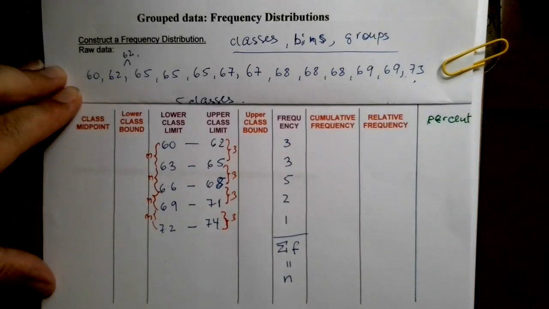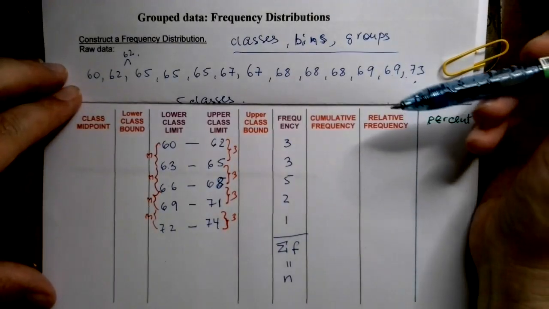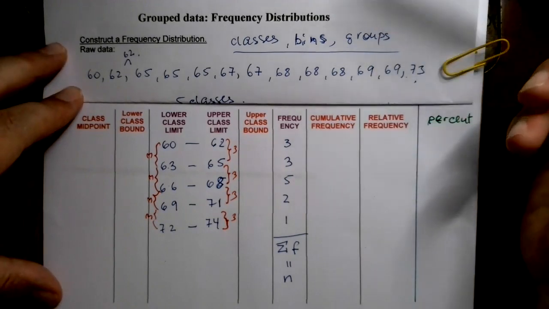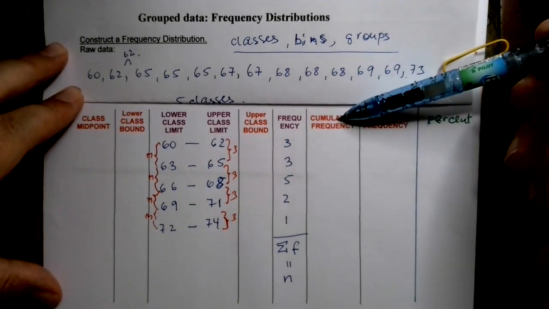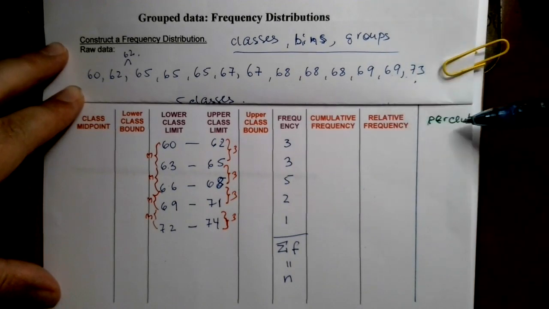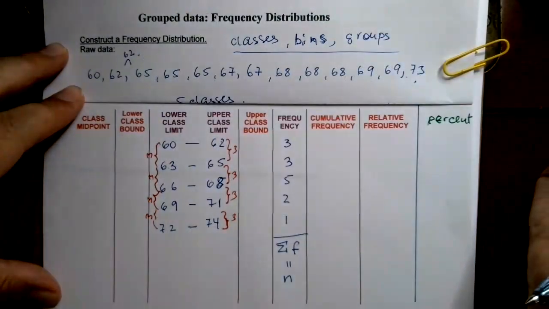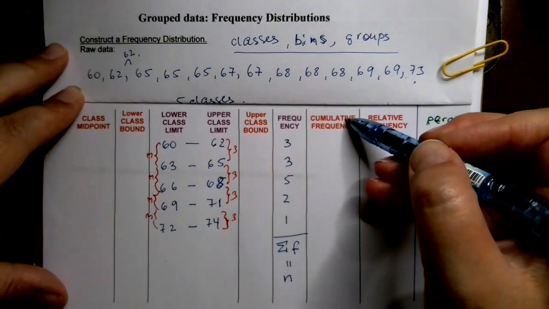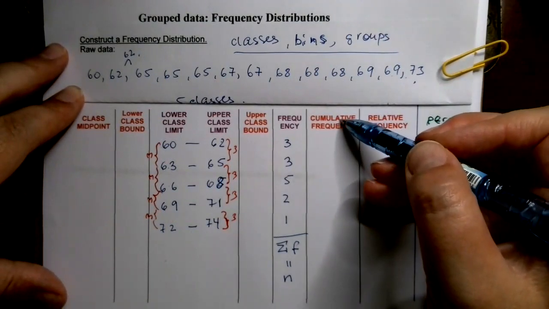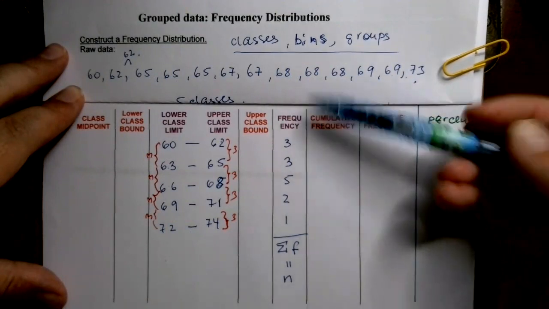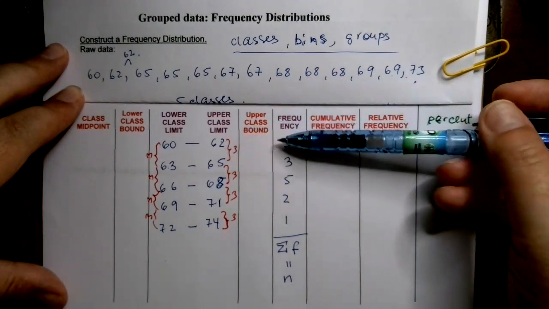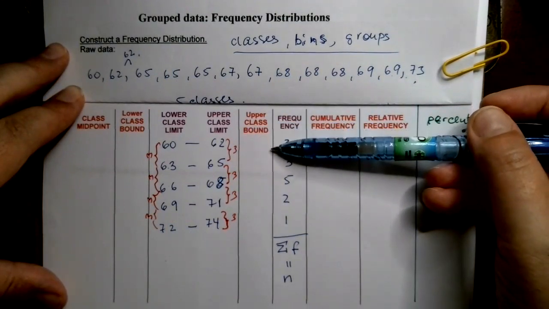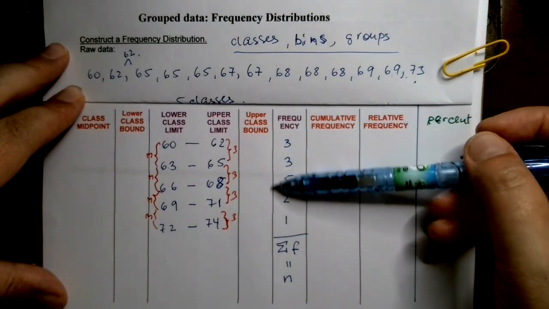Now let's talk about other features of a frequency distribution. We're going to be talking about cumulative frequency, relative frequency, percent, and class midpoint. Let's start with cumulative frequency. Cumulative frequency is calculated by counting how many data values accumulate as you go from top to bottom.